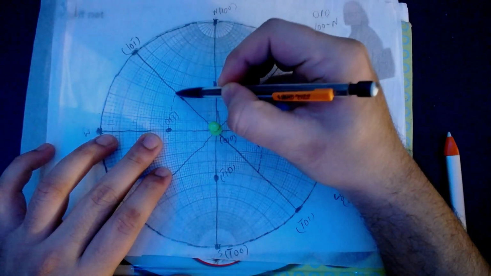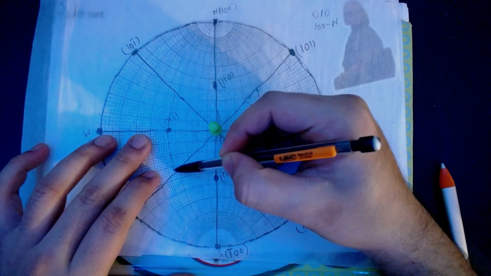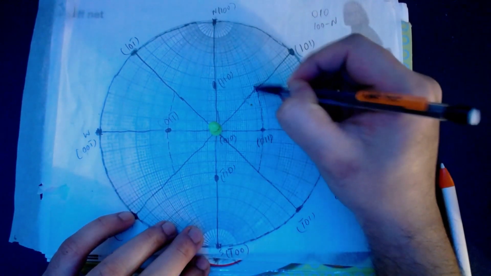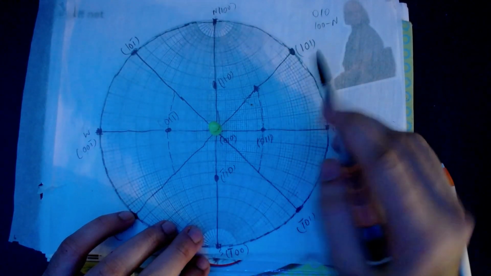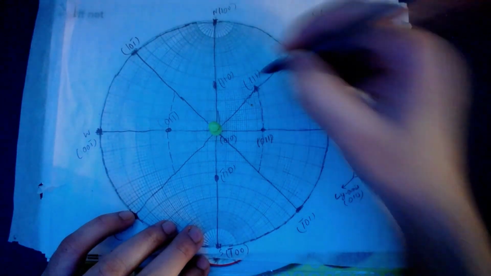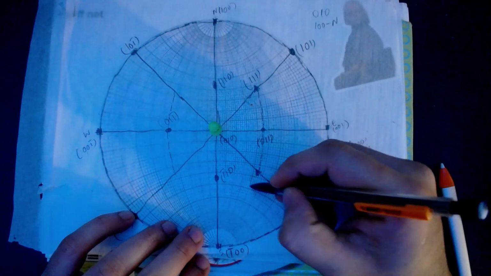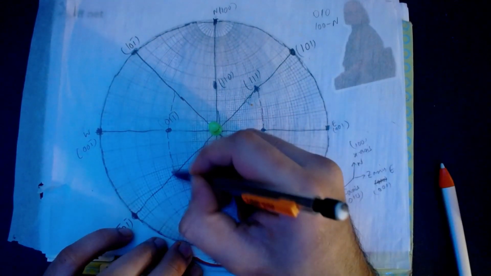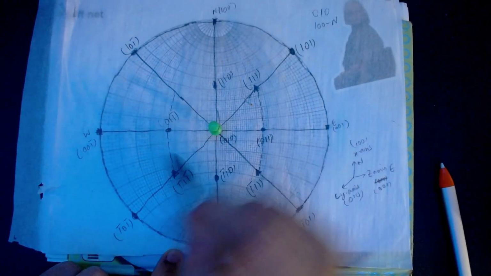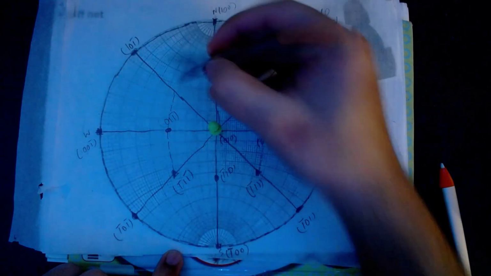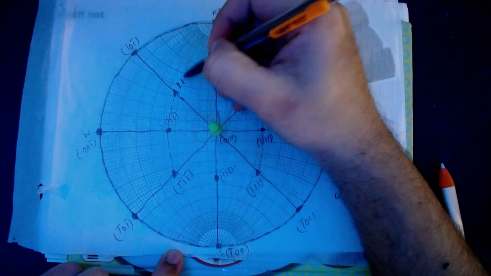These points now simply become the vector sum of the center and the outside. So this will become [111], and then this intersection will become [1̄11]. This intersection will become [1̄11̄]. And these two will give [111̄].